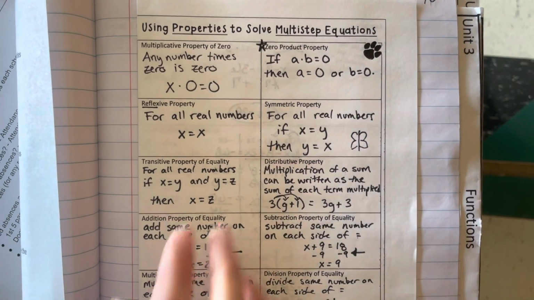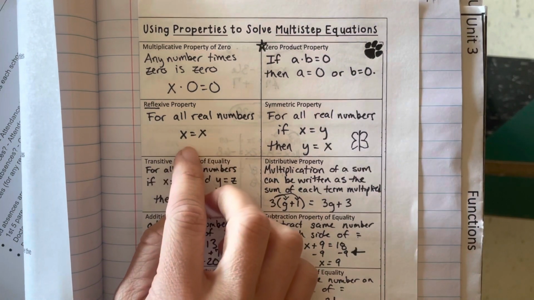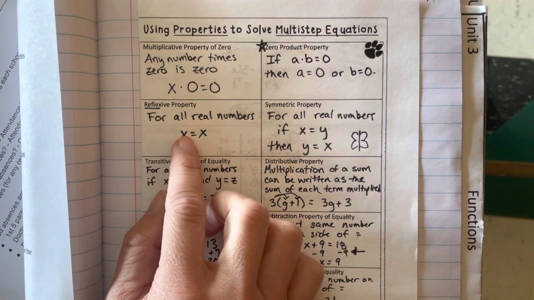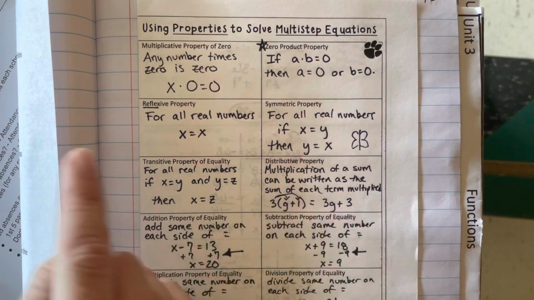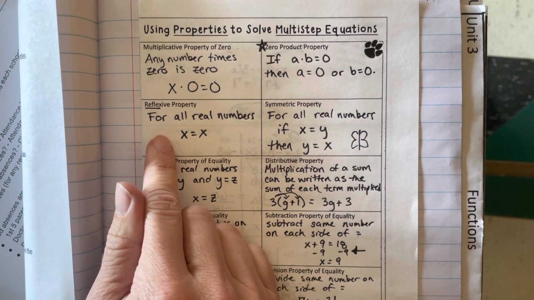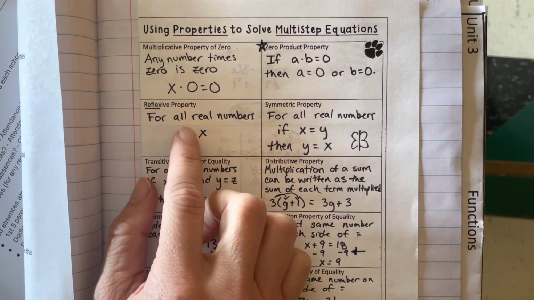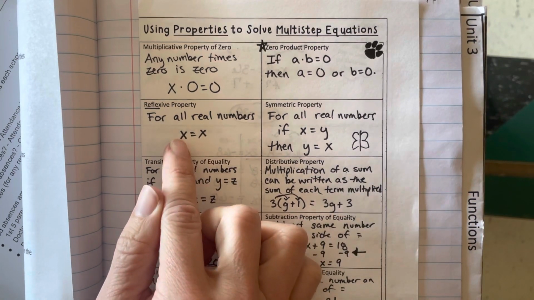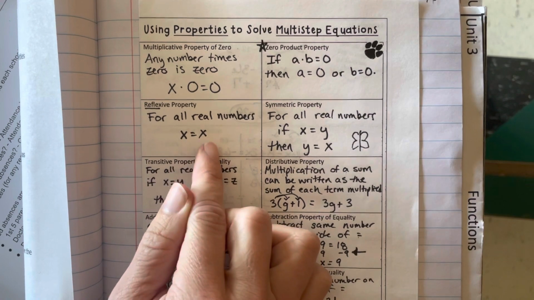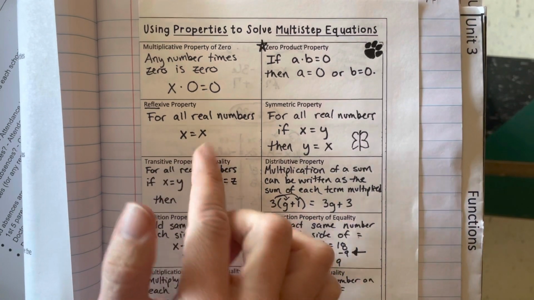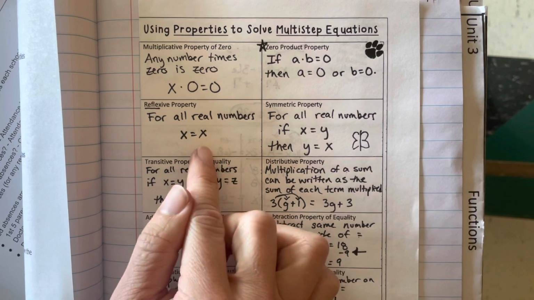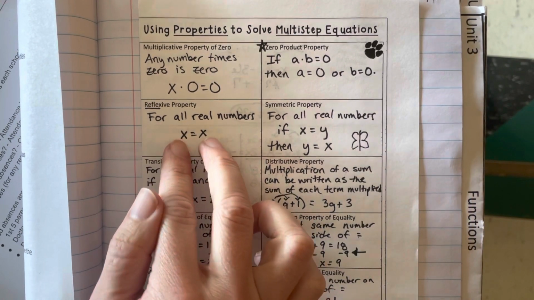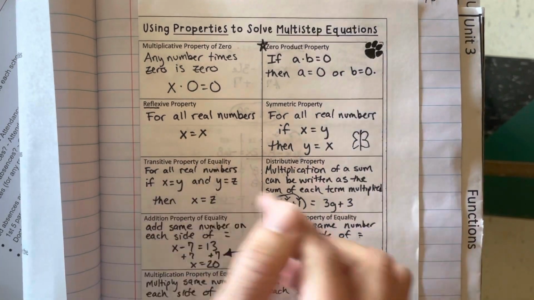Another property that is going to be useful to us is what I call the most obvious property of all, which is why it's called the reflexive property. Think about a reflex, how it's so straightforward. If something is a reflex, you just automatically do it. The reflexive property says that for all real numbers, x is always equal to x. Something is always equal to itself. We'll see how that plays out in our solving of equations in just a minute. So the reflexive property is just obvious: something is equal to itself.